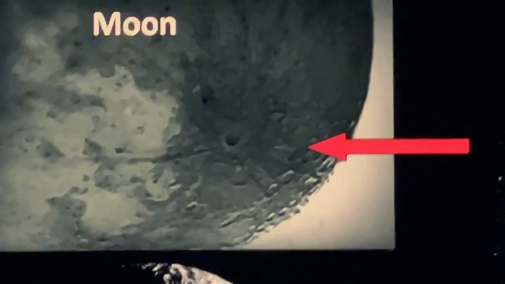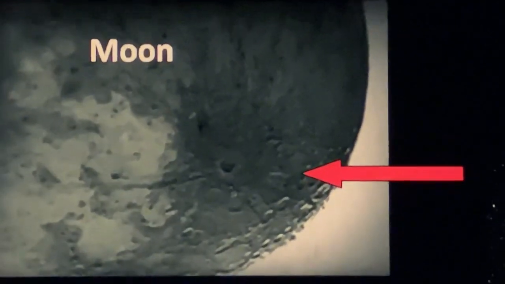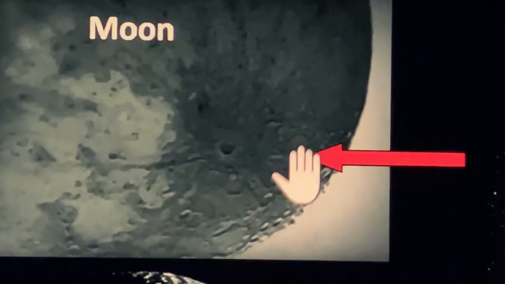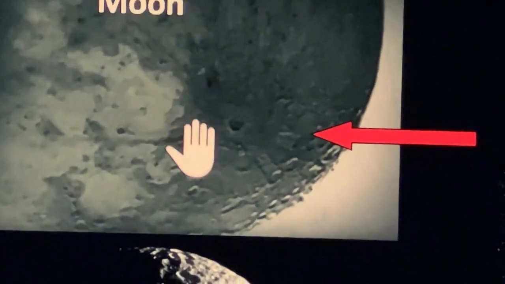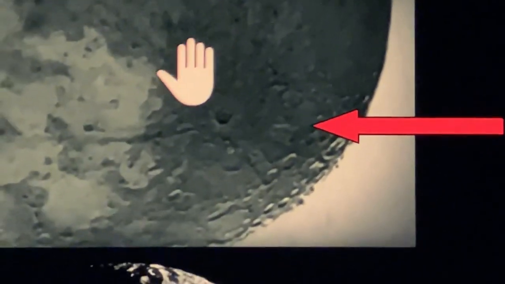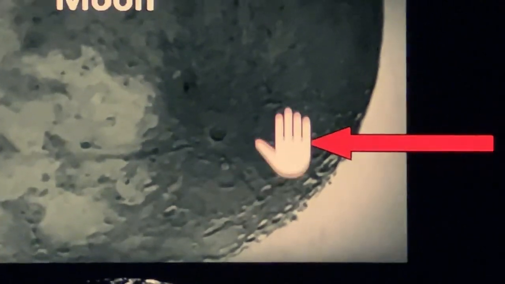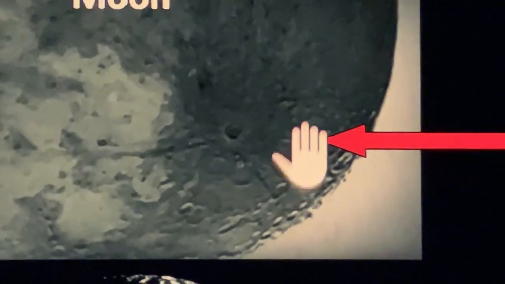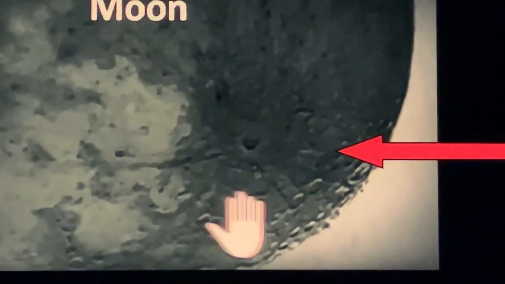Hello there, Dave. So if you're just tuning in, this is a screenshot from the footage tonight of the moon, and you can clearly see, watch how the hands are going. You can still clearly see this whole area is shaded in. You can see the outline of the perfect circle that surrounds it.